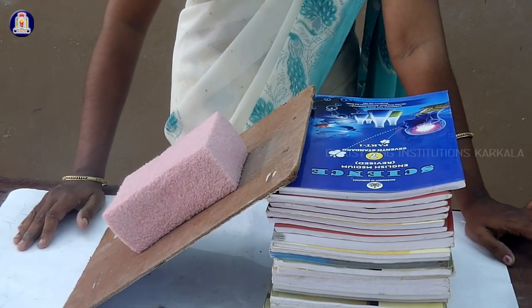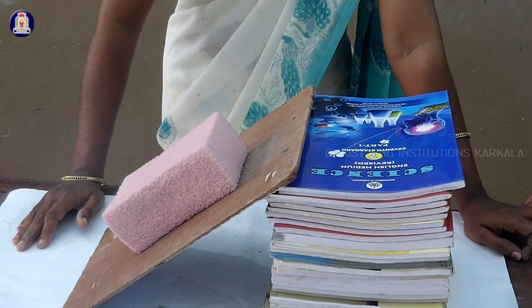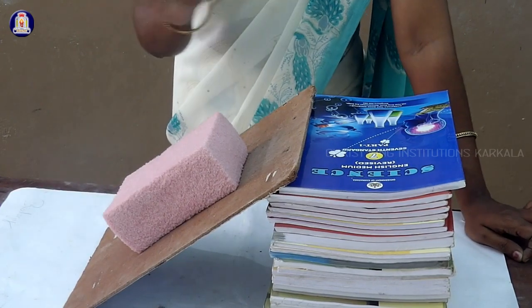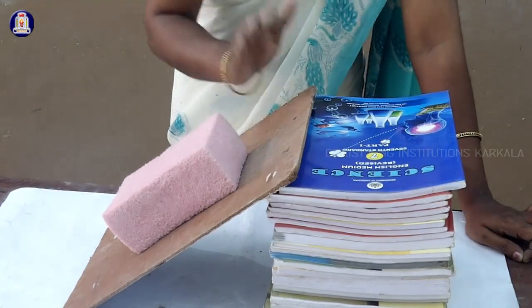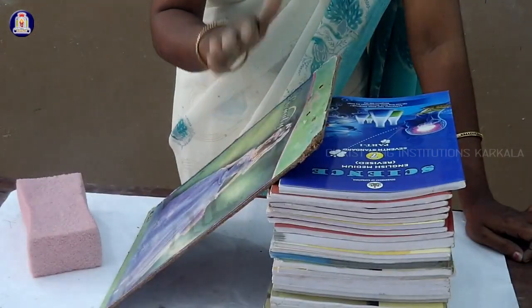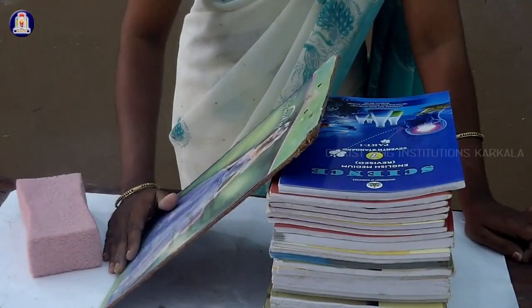So the nature of the surface determines friction. Friction depends on the nature of the surface. If the surface is rougher, friction is more, and if the surface is soft, smooth or shiny, friction is less.